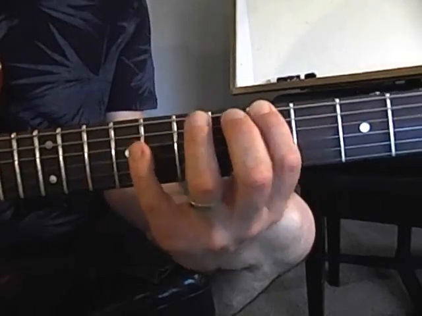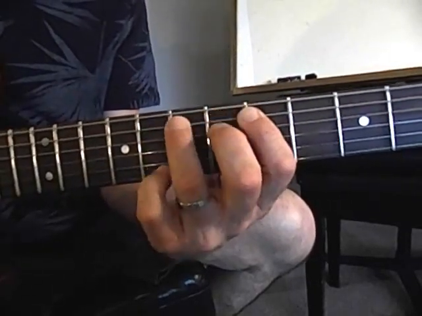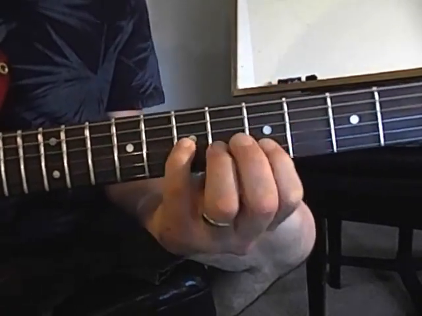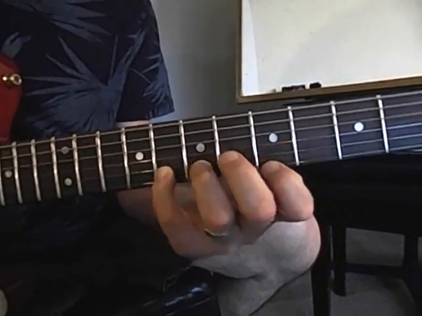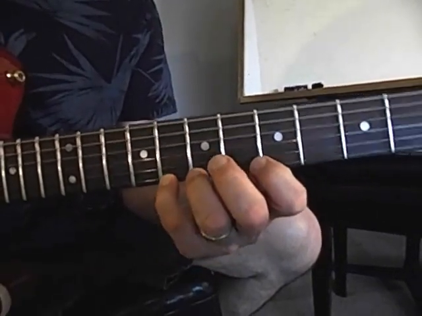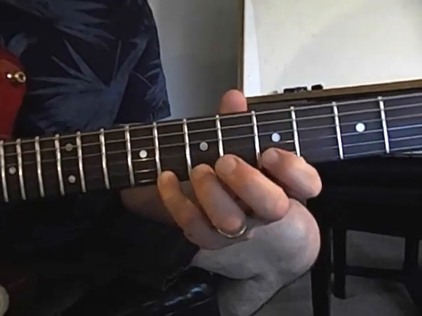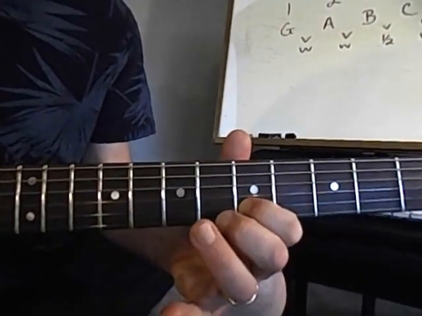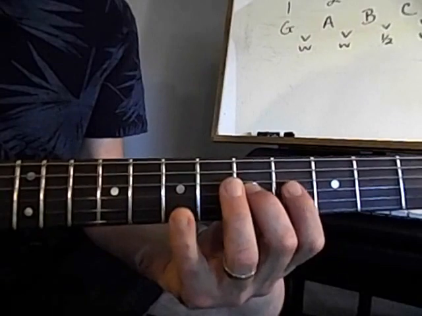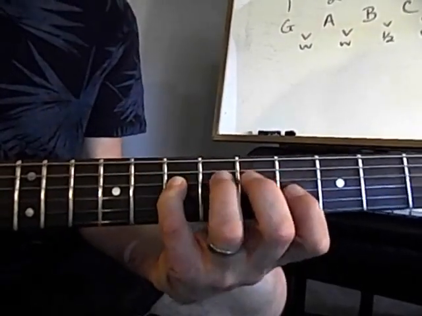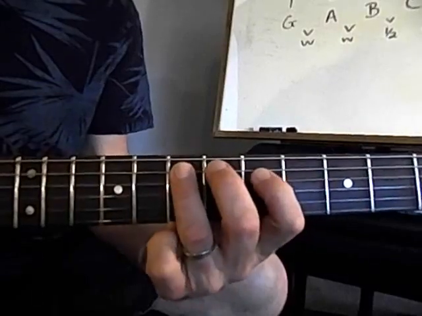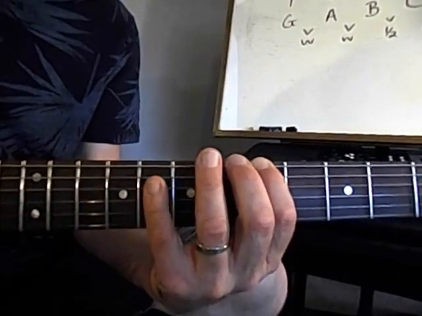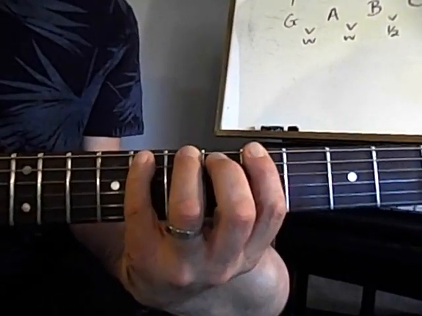But that would have been A, B, C, D, E, F sharp, G, A, B, C, D, E, F sharp, G, A, B, C. And same thing as always, you should know it backwards. C, B, A, G, F sharp. And then you're going to hit your E. And then you've got your D, C, B, A, G, F sharp. Then your E, D, C, B, A. Okay, and again, that would be pattern 2 in the G scale.